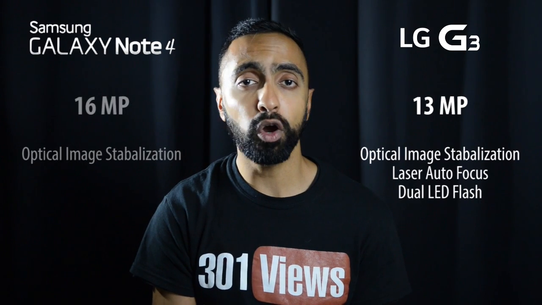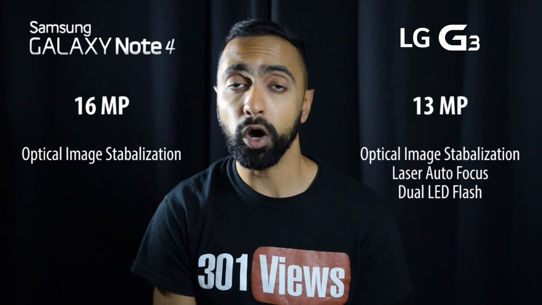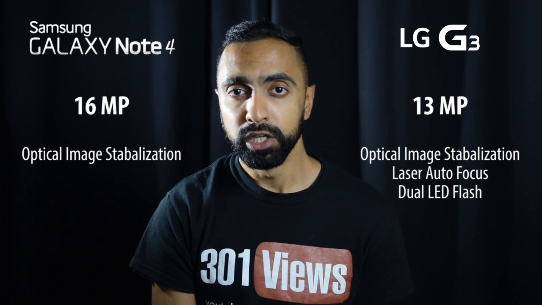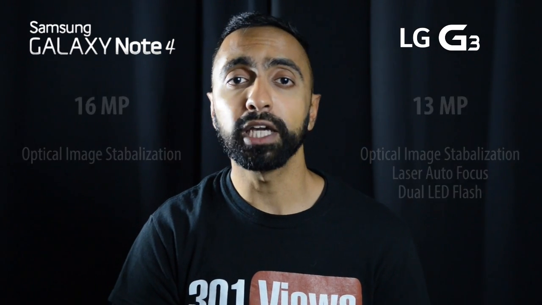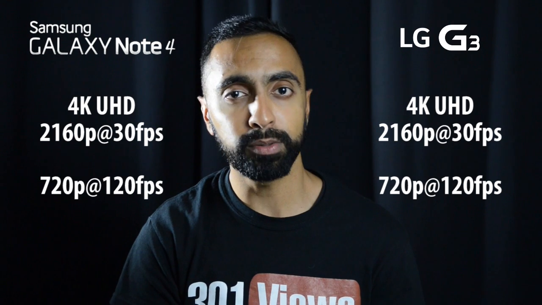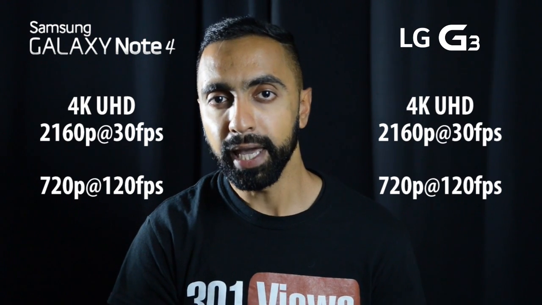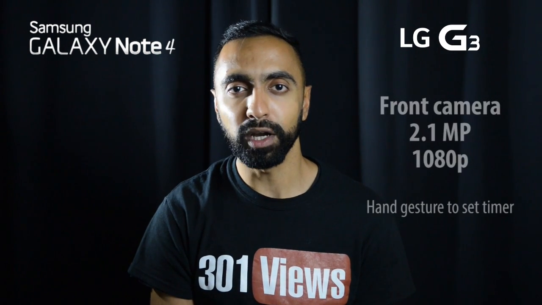Now on the Note 4, they've got improvements from the Note 3. So you've got a 16 megapixel rear-facing camera, and it has optical image stabilization here as well. So we will have to put these side by side to see the results. Now video, both of these are capable of filming up to 4K, so that's 2160p. Great to see. Once again, that optical image stabilization is really going to play a big part in giving you some nice quality video.